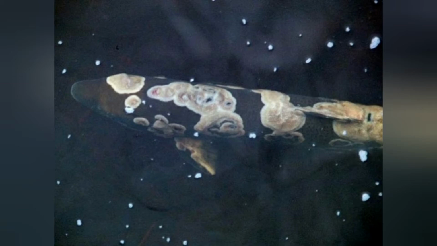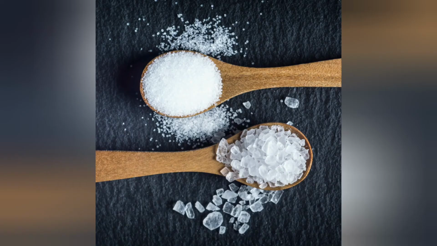Saprolegnia can also be treated with salts. Like today we have API's freshwater salt, tonic salt. You can also use water softening salt, that also does the same thing.